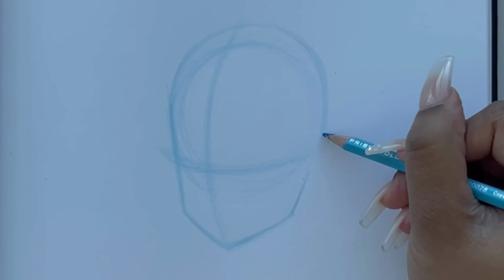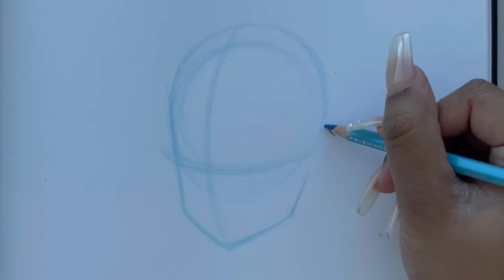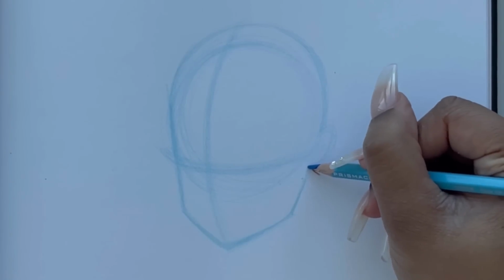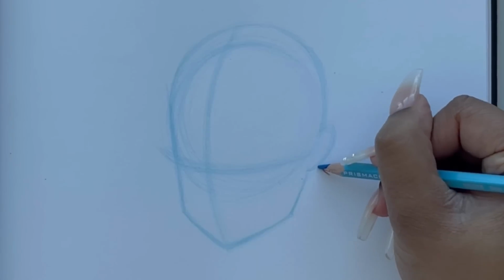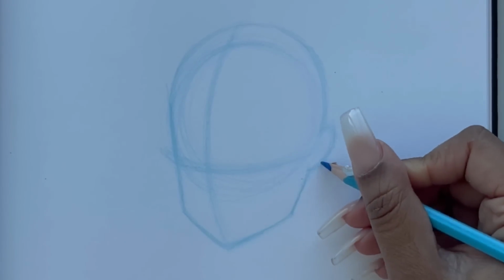Okay, and then we're going to draw that ear in. It's going to be around here, and it's going to end where we left off, right there.